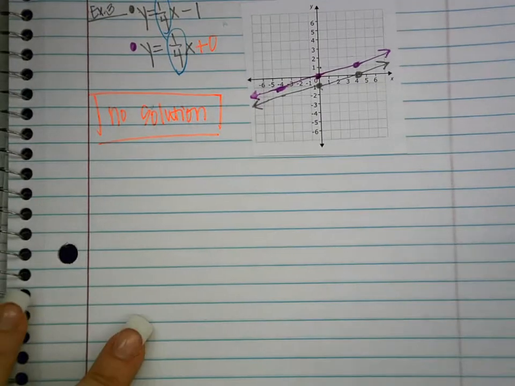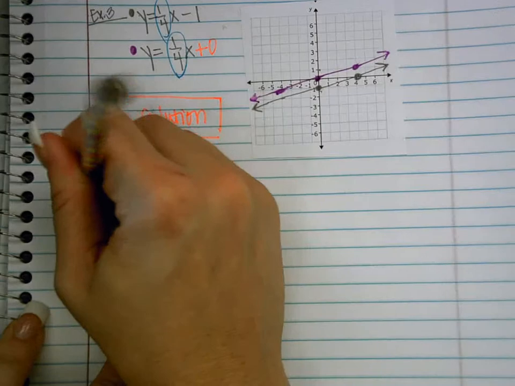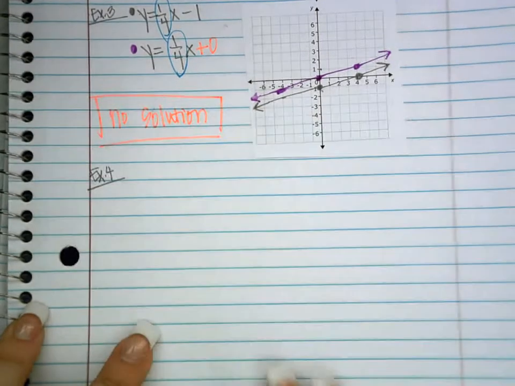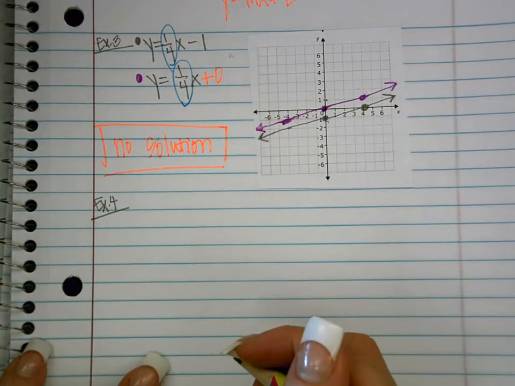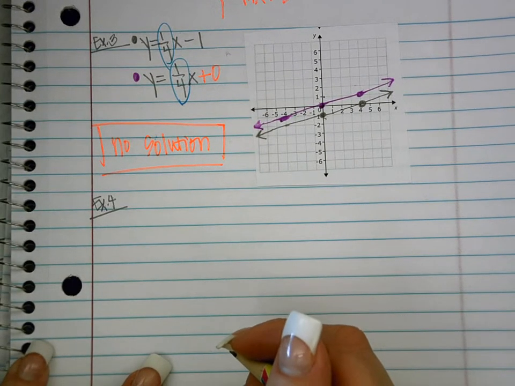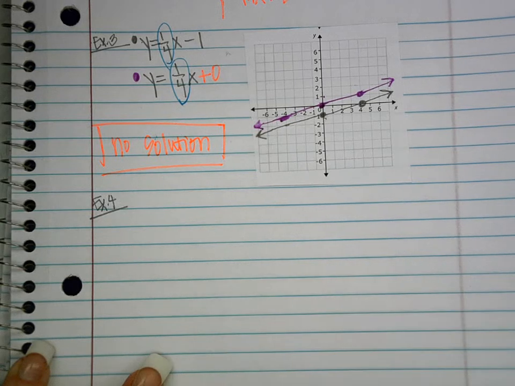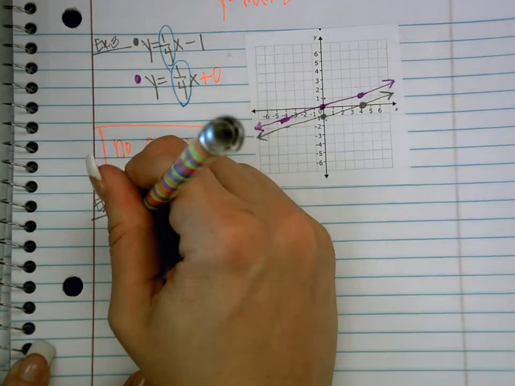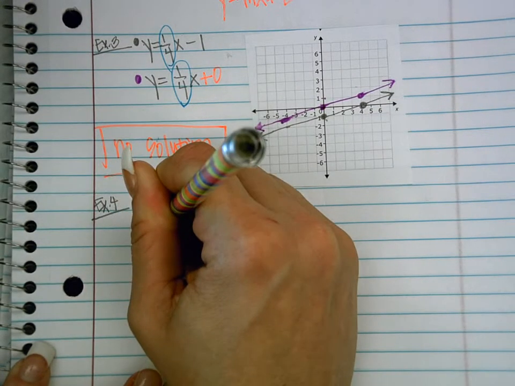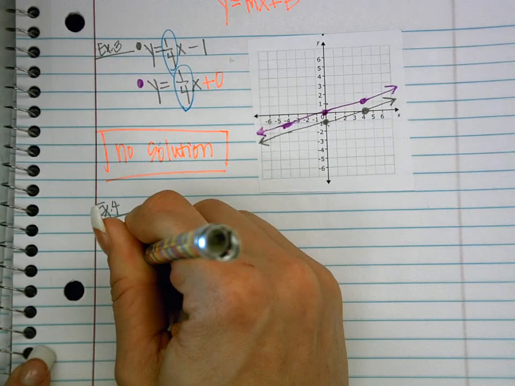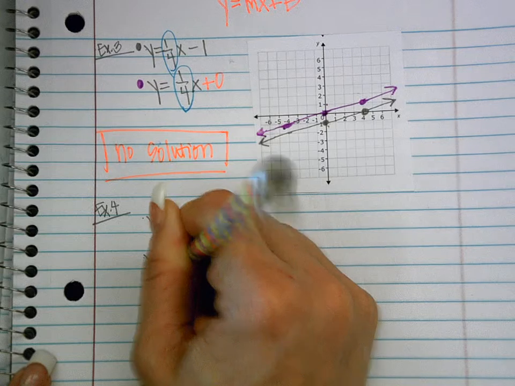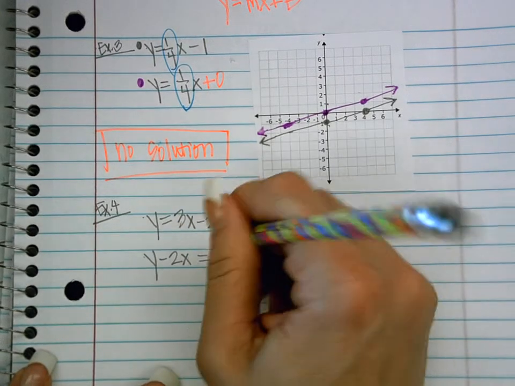Okay, let's try another one for number 4. I'm going to give you guys some time to work in just a little bit, so you'll have plenty of time to talk, okay? So, next one, I would like you to solve by graphing again. y equals 3x minus 2 and y minus 2x equals x minus 2.